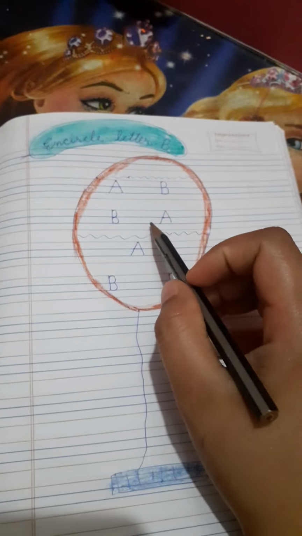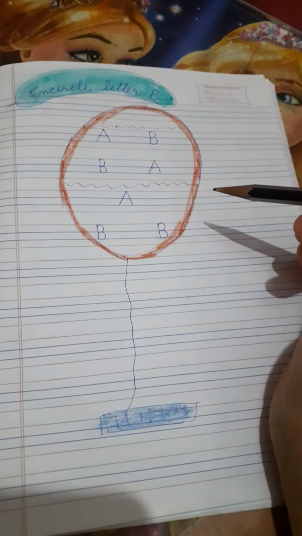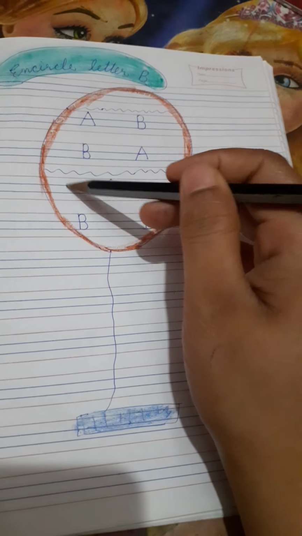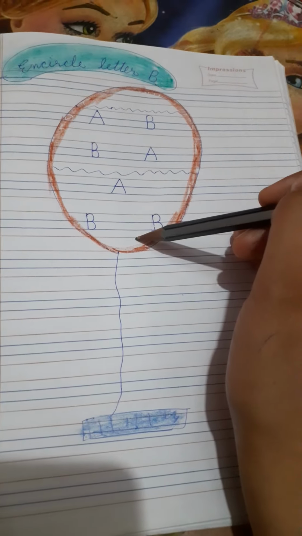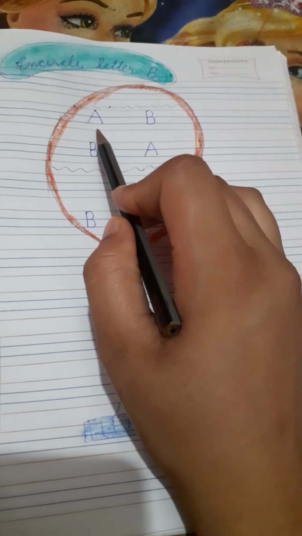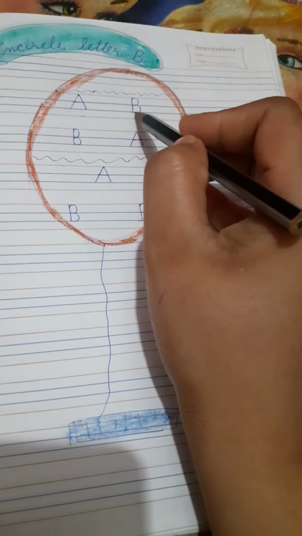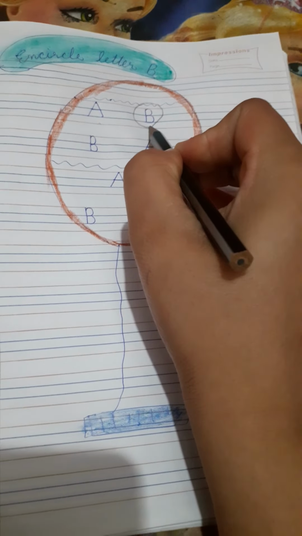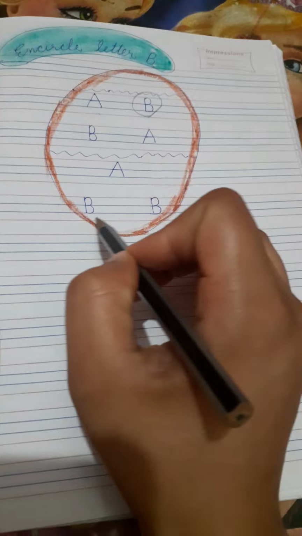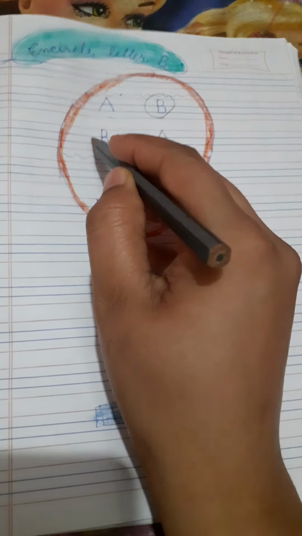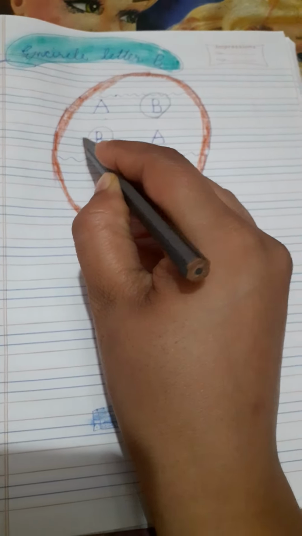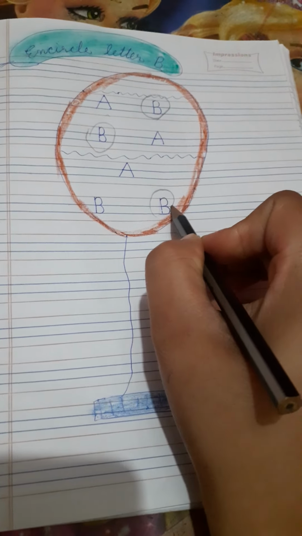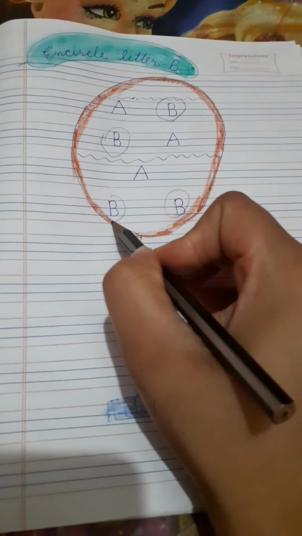Now kids, encircle letter B. B, B, balloon. Now where is letter B? Is it letter B? No. तो चलिए, is it letter B? Yes. Very good. Can you find where are B letters? Wow. Very good. Is this letter B?